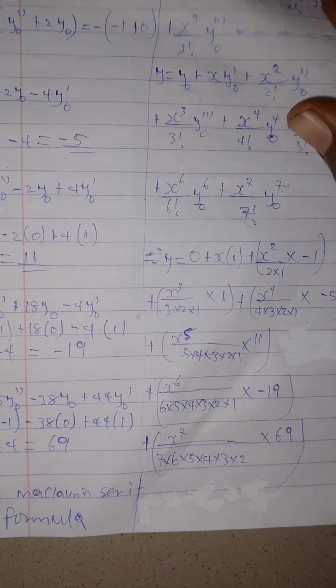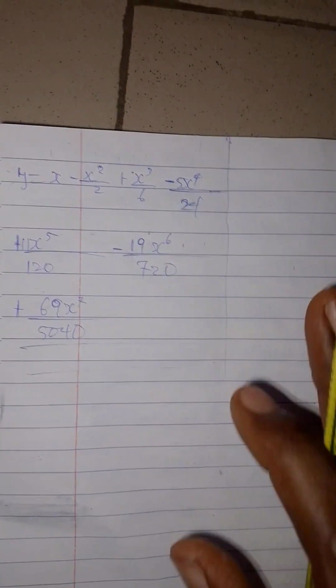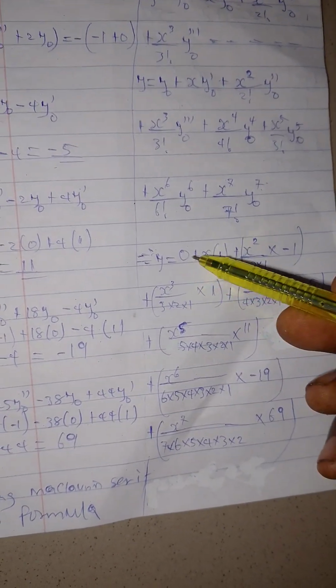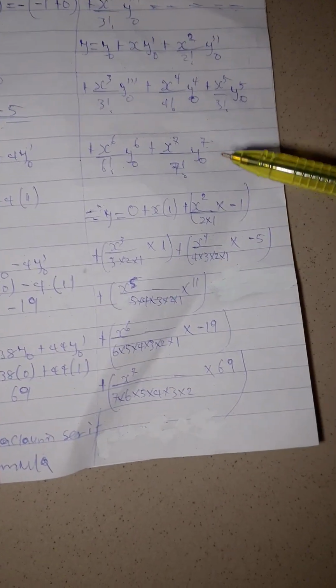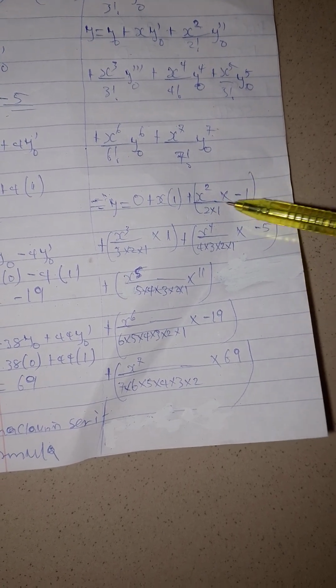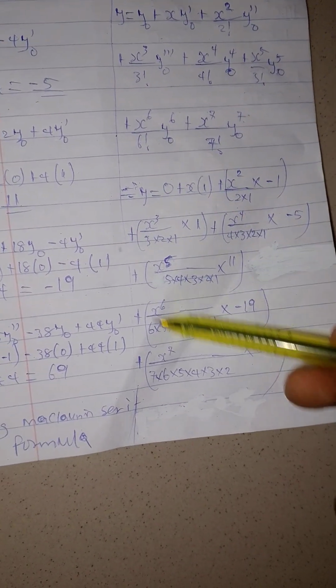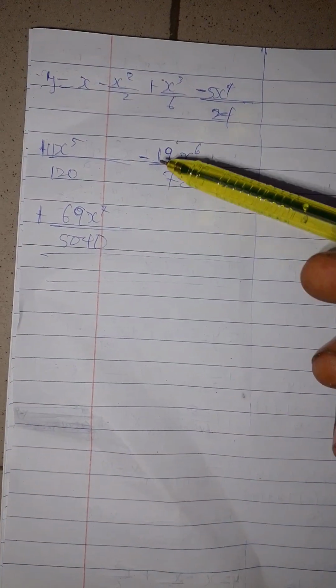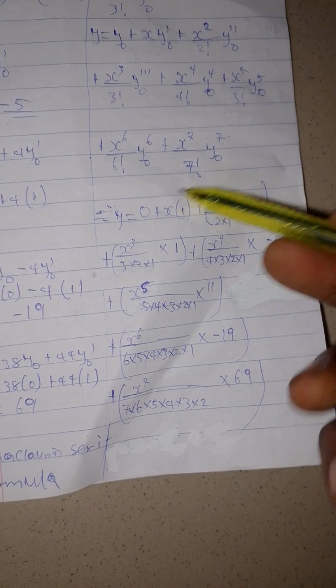After doing that, now I'll solve everything here. Solving everything here, y naught is already 0. So x times 1 is x. After multiplying everything out and solving everything here, this will be your final answer. It's very simple, it's straightforward. After solving everything here, you understand? This will be your final answer.